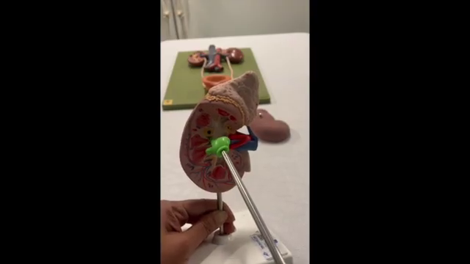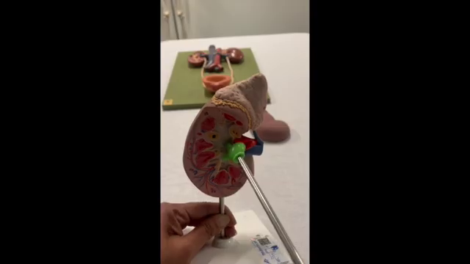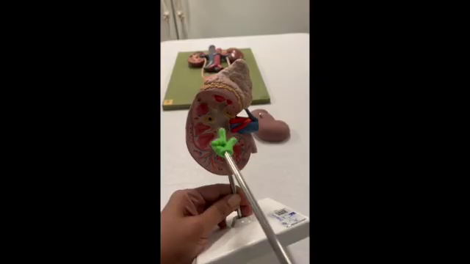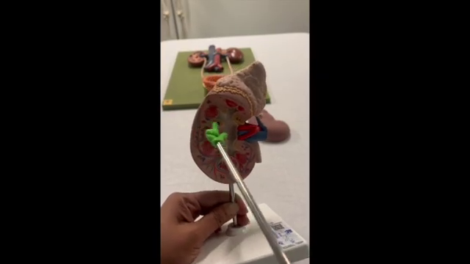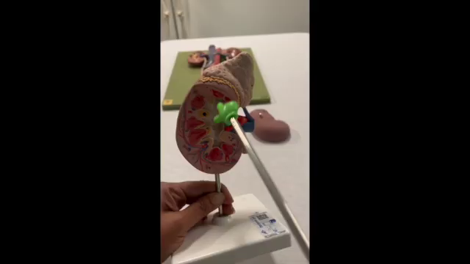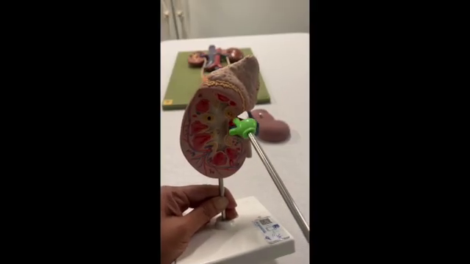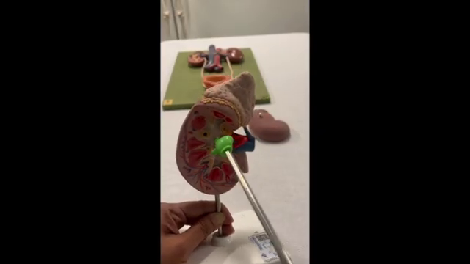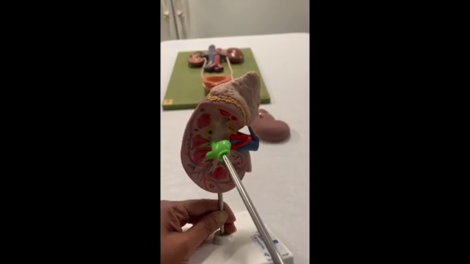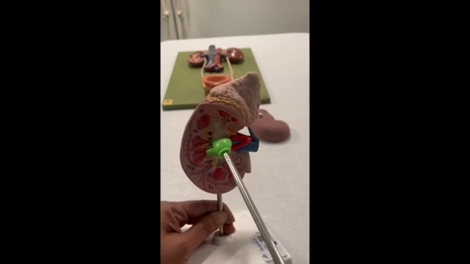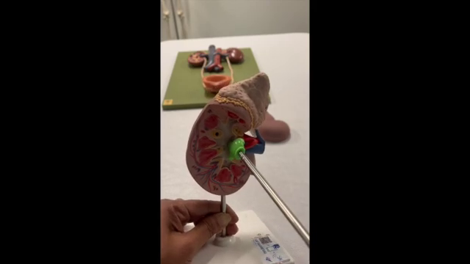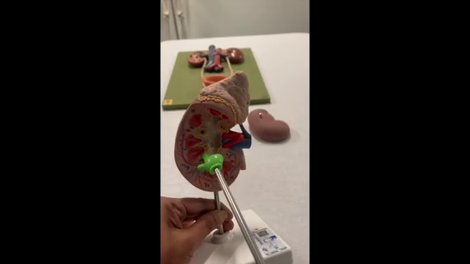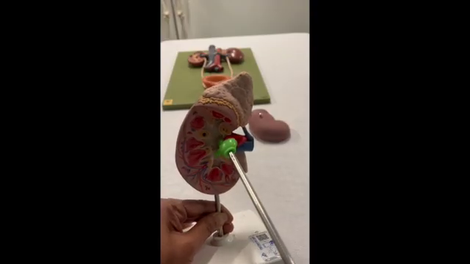Now, let us identify its external and internal structure. Here is the adrenal gland. This is the fibrous capsule on the outside. Inside are the renal pyramids. In between the renal pyramids are the renal columns. Then there is the renal pelvis. Here are the renal papillae, and then there is this empty space. This is a minor calyx, then a major calyx, and then they become the renal pelvis. So: renal pyramid, minor calyx, major calyx and renal pelvis.